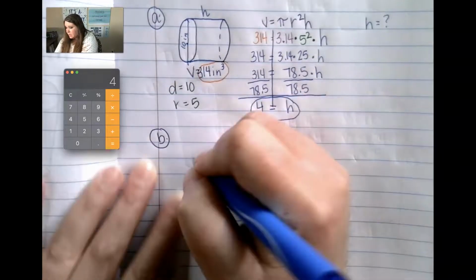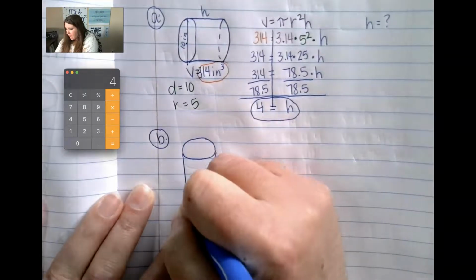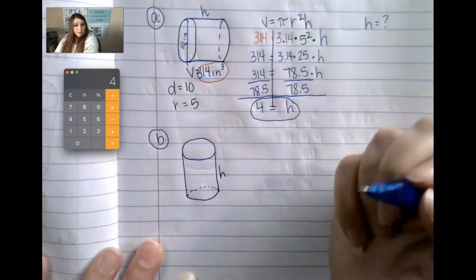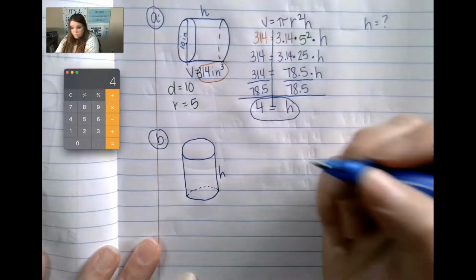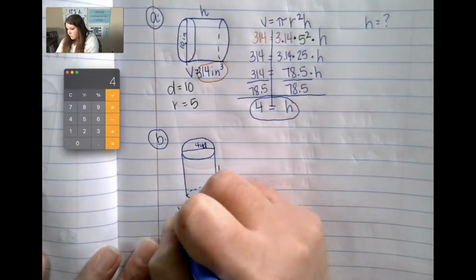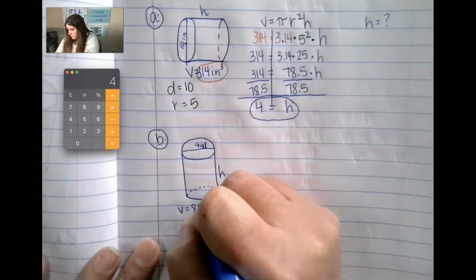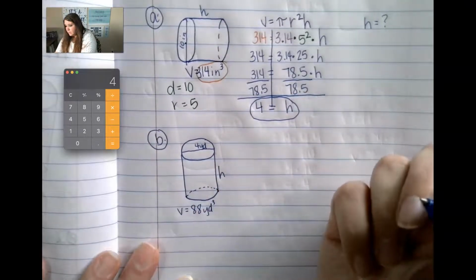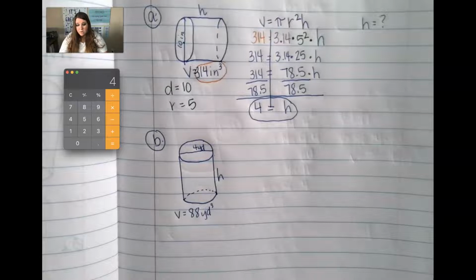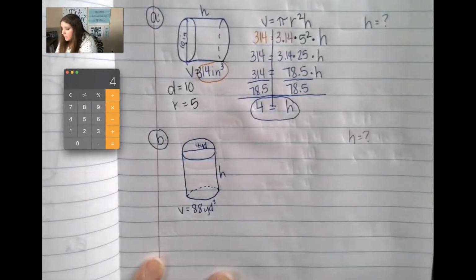So here's example B, and we again have a cylinder. And our cylinder has a height we don't know, but it does have a diameter of 4 yards. So we're looking for this diameter here of 4 yards, and we know that the volume equals 88 yards cubed. All right. So our job now is to find the height. So we need to make sure that we write out what we know and put what we don't know off to the side. So again, we don't know the height. That's what we're solving for.